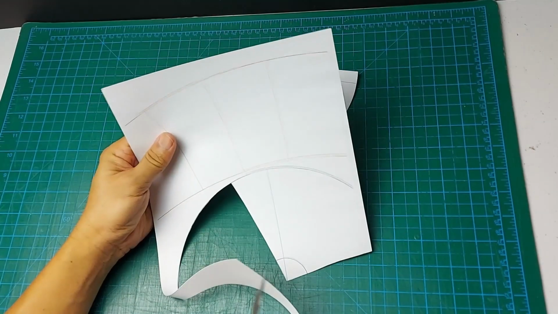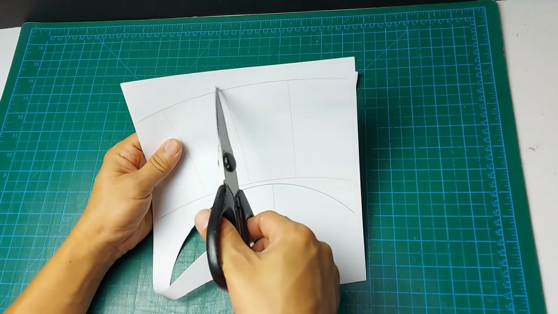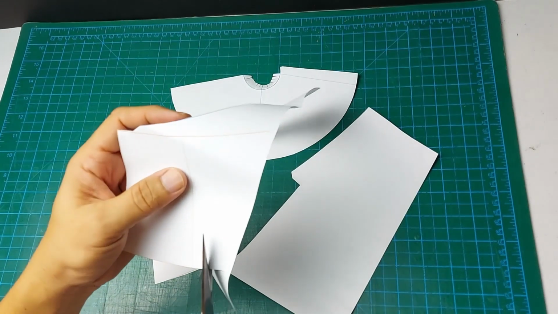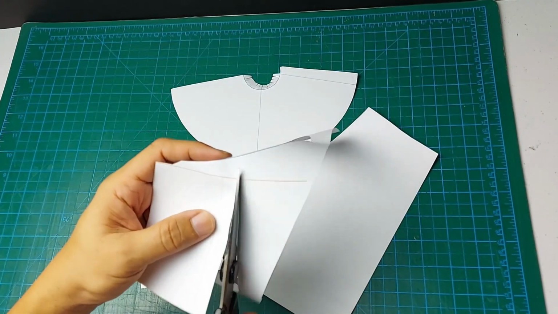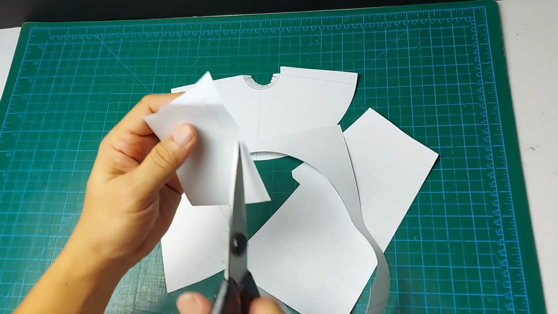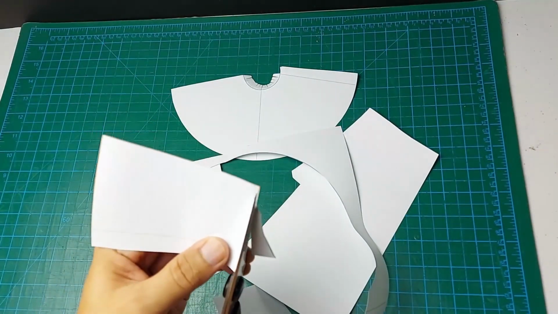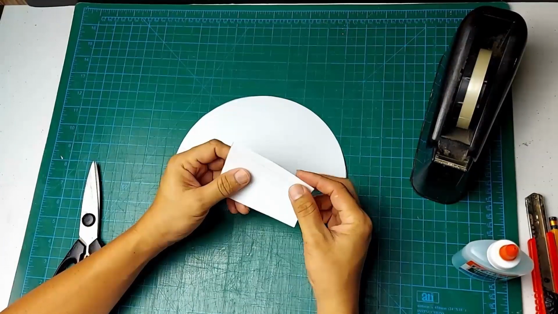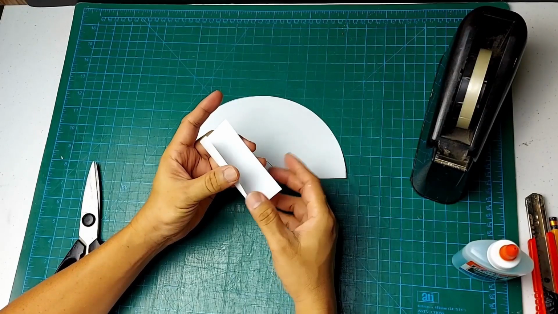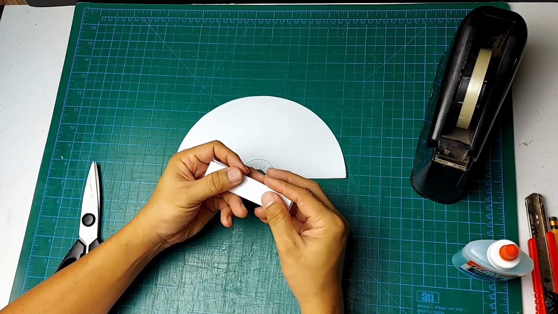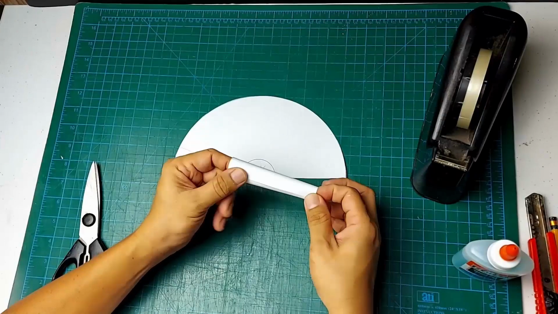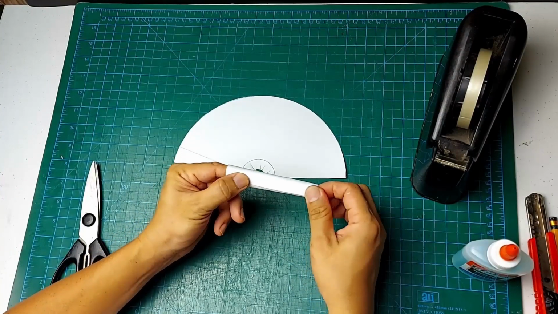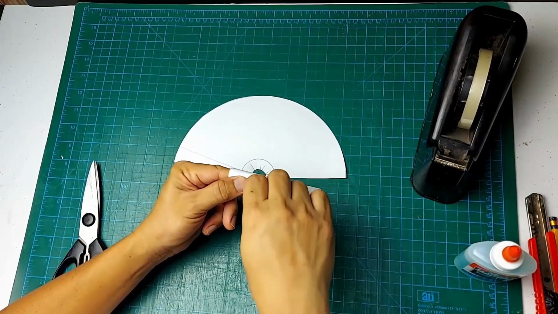Let us also cut pattern B. Here, I also left an excess portion for the connection later. Let us now assemble the shapes. First for part B, just roll the pattern and align according to the printed marking. Let us fix this using adhesive tape.